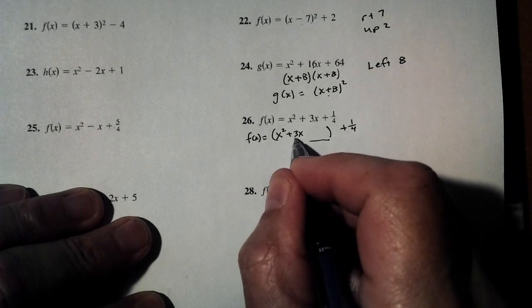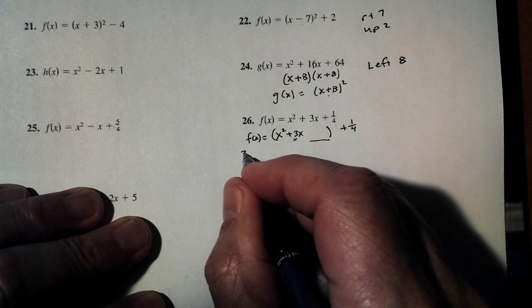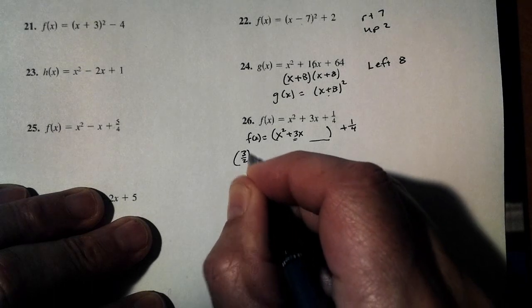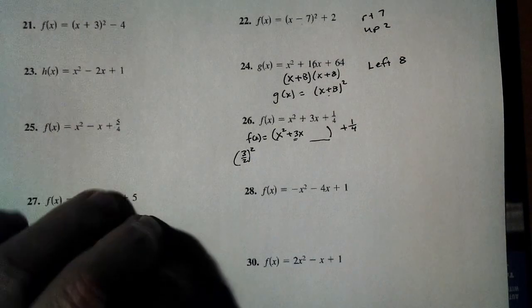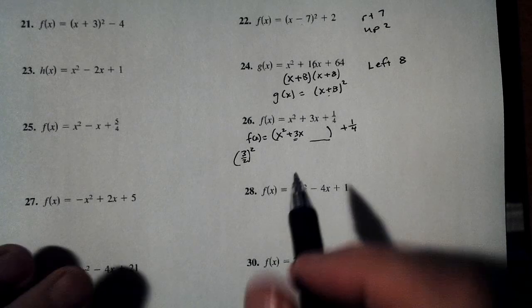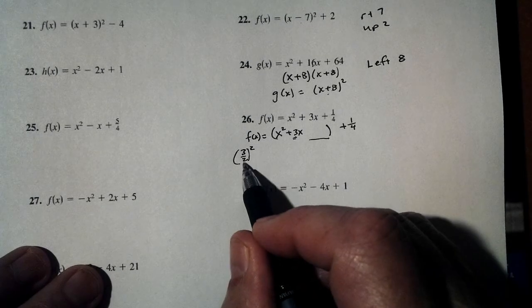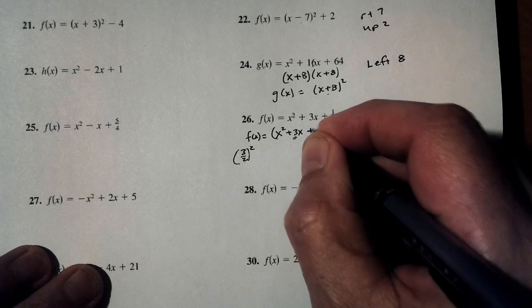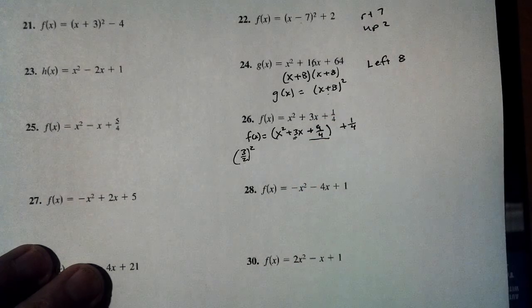We take half of 3 and square it. The reason behind that is kind of the whole reverse of FOILing, and that can be explained, but I'm not going to do that here. But we take half of this term, 3/2 squared, and we put plus 9/4 there.